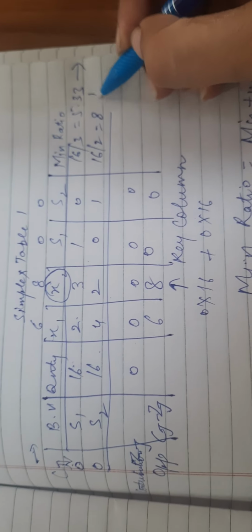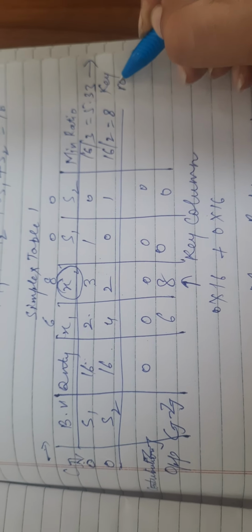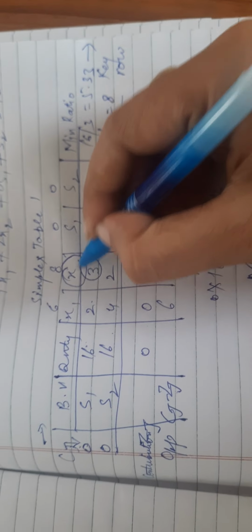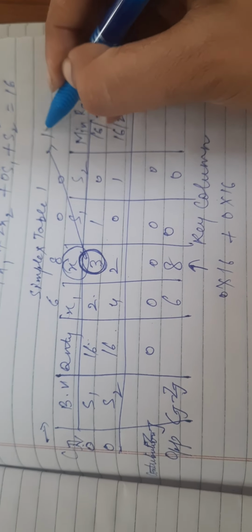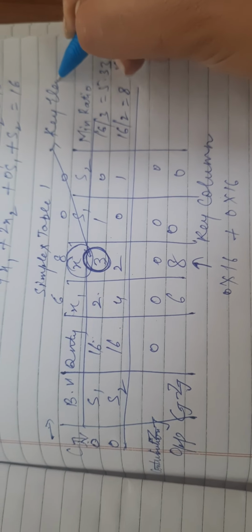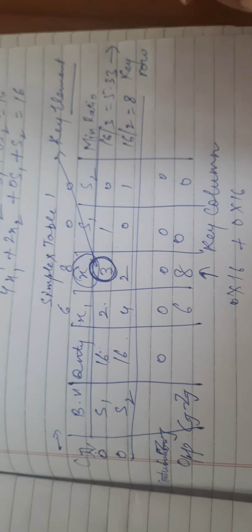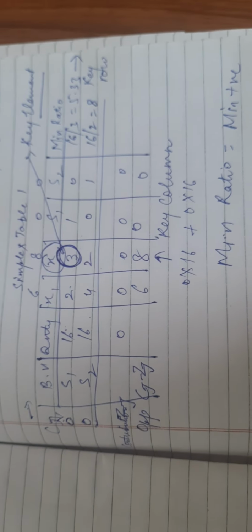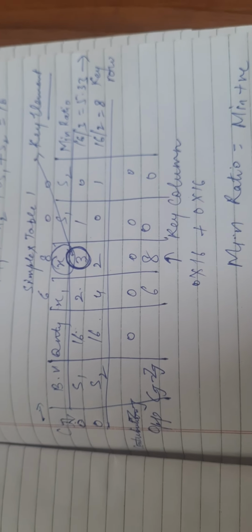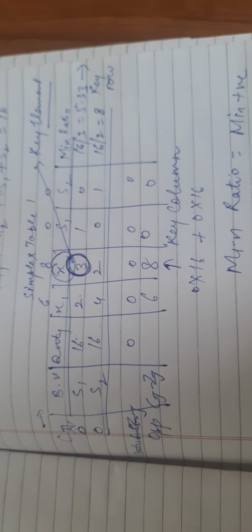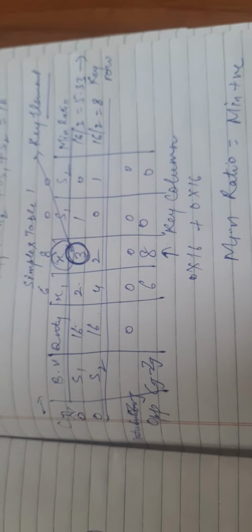And this is my key row, and the point of intersection of the key row and key column is my key element. Now further on to simplex table 2, I'll carry forward these values and make another table.